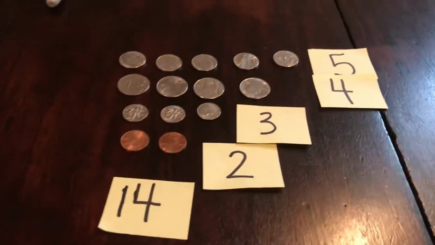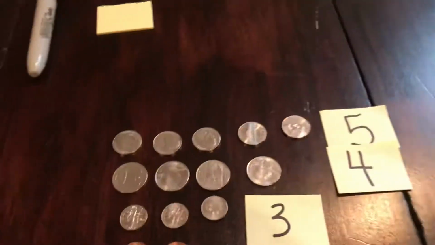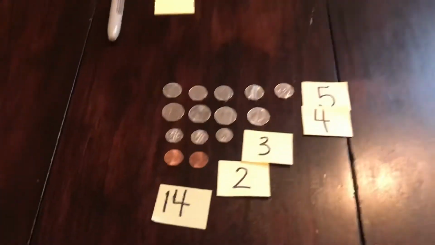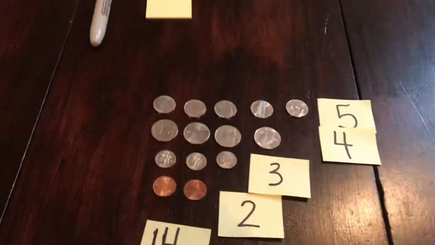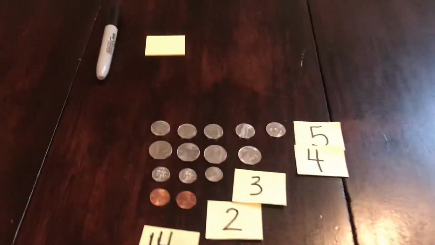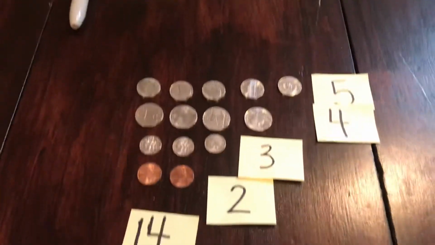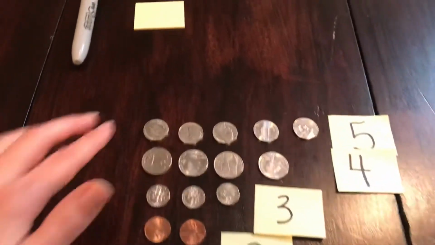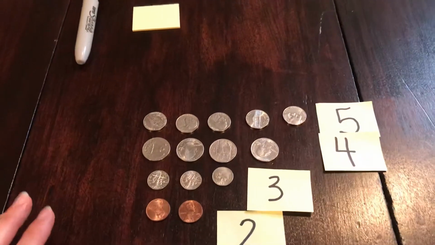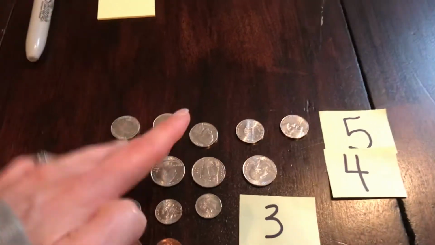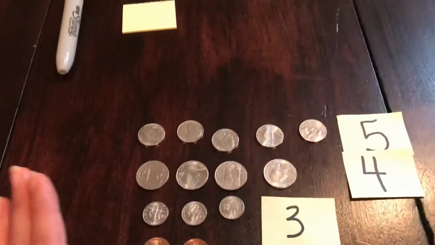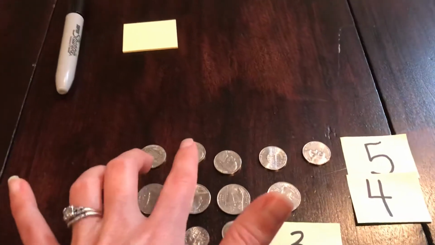Okay. So there was some fun math activities that we did. Another way to expand their math skills is working on very simple addition.